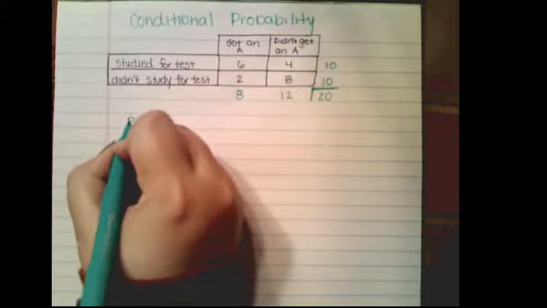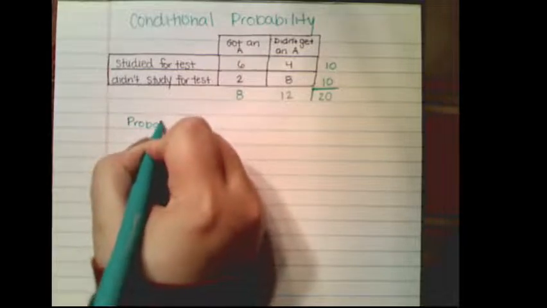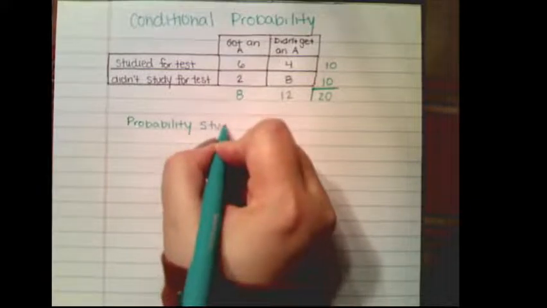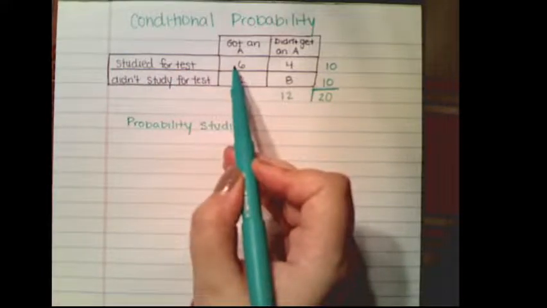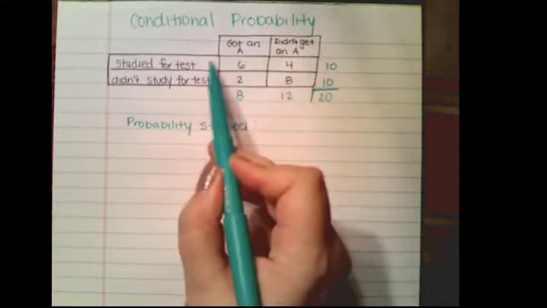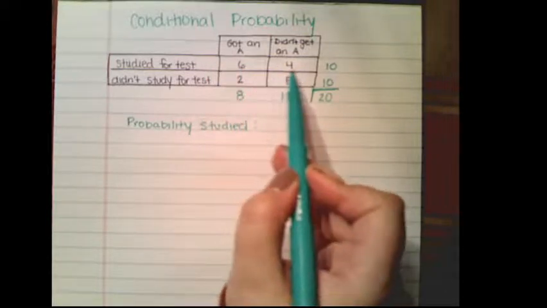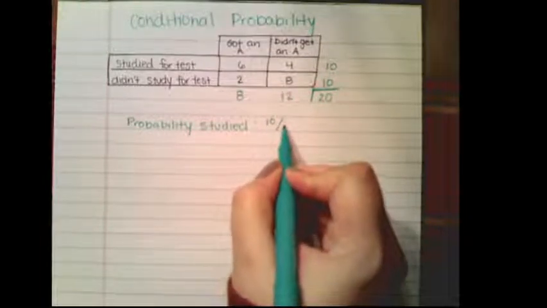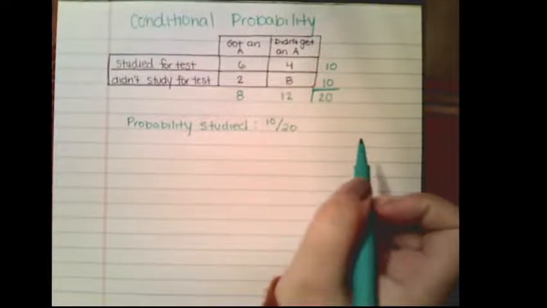So we're going to start simple on just asking a couple probability questions. So if I want the probability of a student who studied, I want to look for all of those who studied for the test. I don't care whether they got an A or not. So since I want all the people who studied, I need to go all the way to the outside. And I want all the people who studied, so that's 10 out of my 20 students questioned.